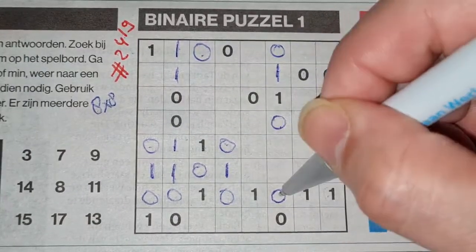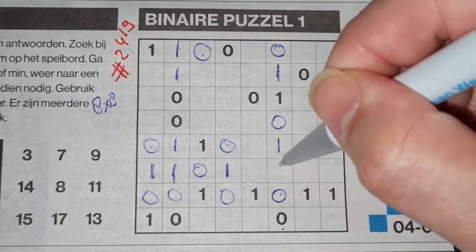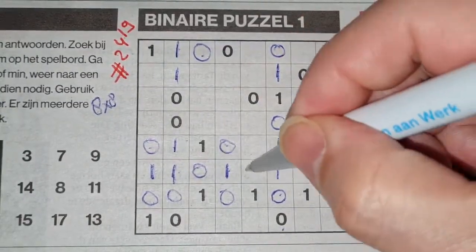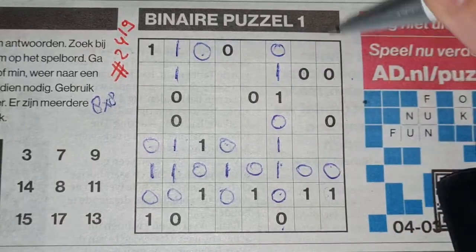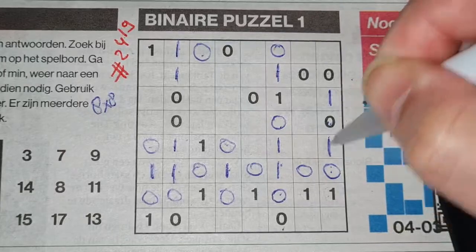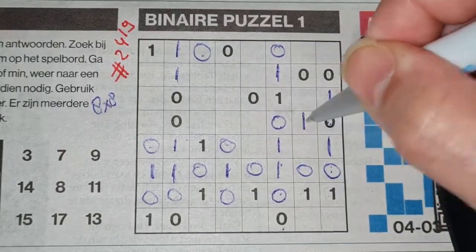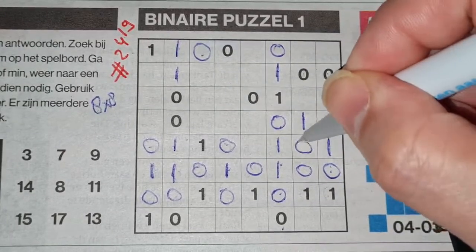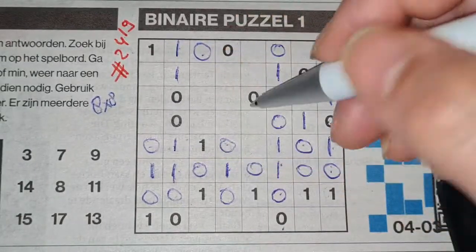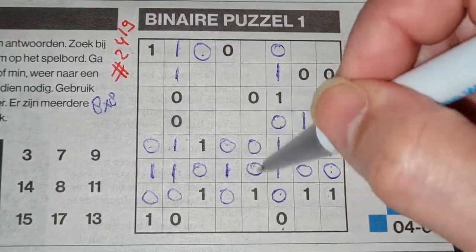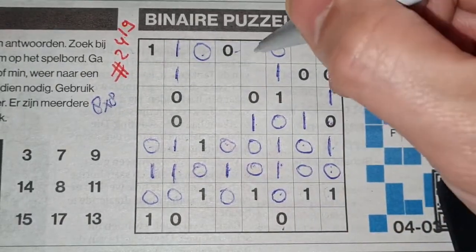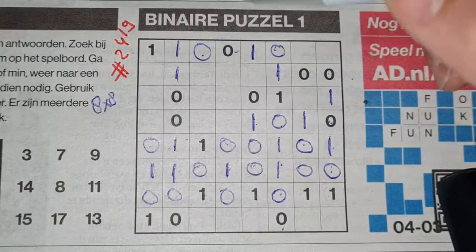Now we have 4 O's, so the rest are 1s. Now we have here 4 1s, so the rest are O's. Alright, between two O's comes a 1, between two O's comes a 1, between two O's comes a 1, between two ones comes an O. Now we have here 4 ones, so the rest are O's. Double O here, 1, there, 1. Between two O's comes a 1.